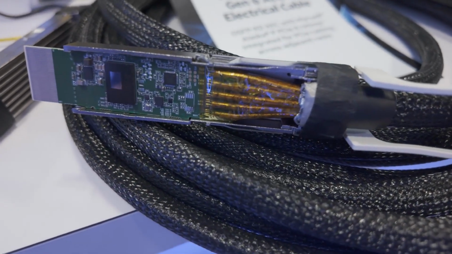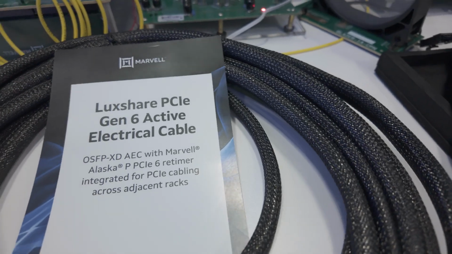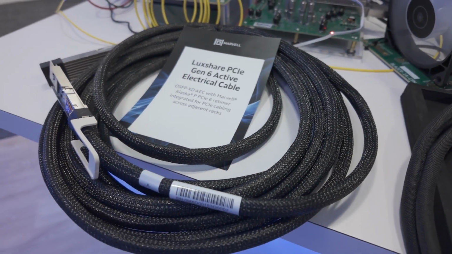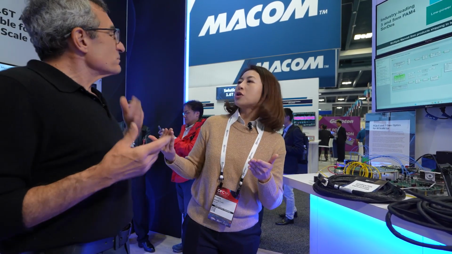Excellent, great. AEC, like AOC, fairly new to the market, came out a few years ago. But really now is when customers can really leverage the technology. And what is different from the traditional AEC or AOC is those are running Ethernet protocol. Yeah. And this is PCIe. We can do all the same things.